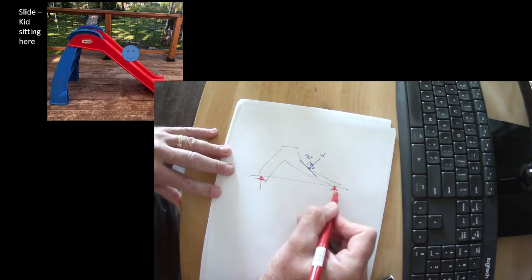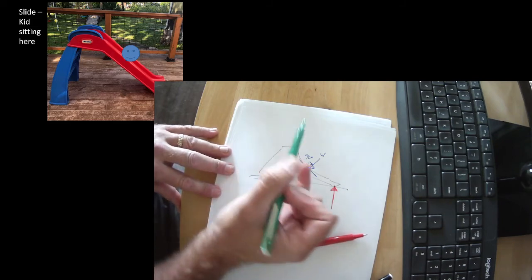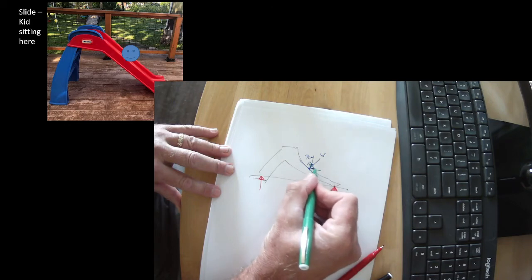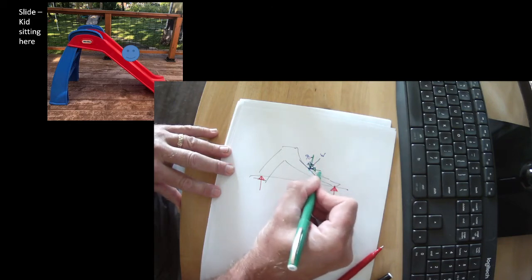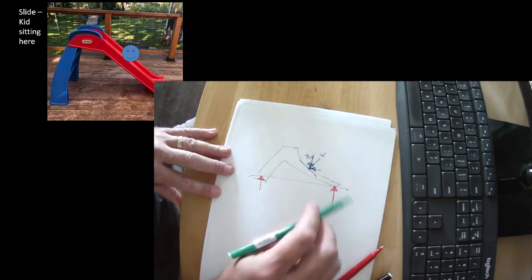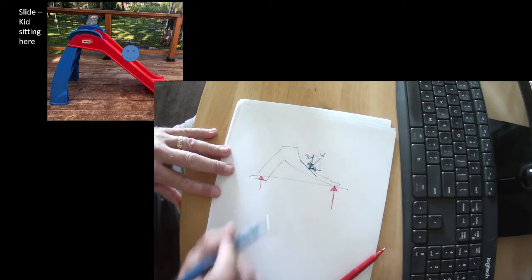This one is going to be bigger. I'm just going to break this up. I'm going to show you that we can represent this with a vertical and a horizontal component. We can always represent our angled forces with a vertical and a horizontal component. And that helps us add things up and solve diagrams.